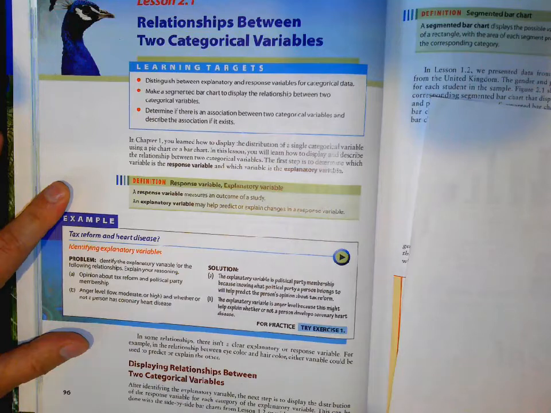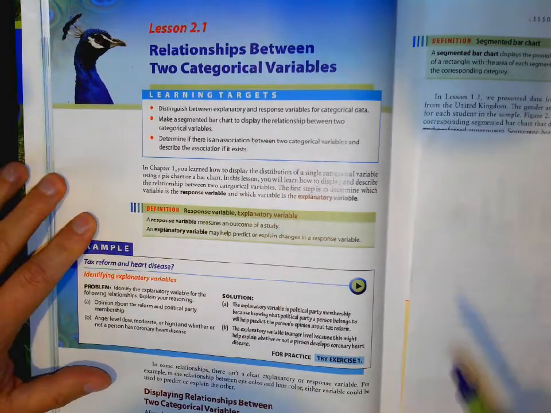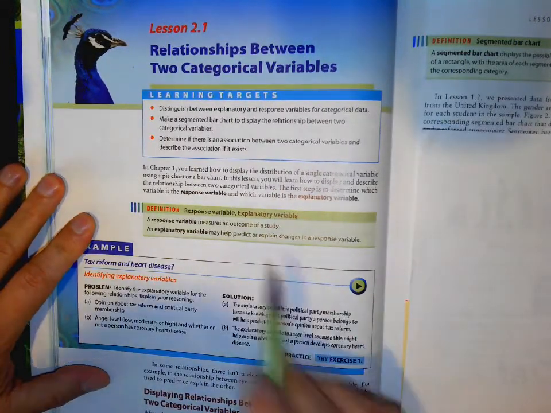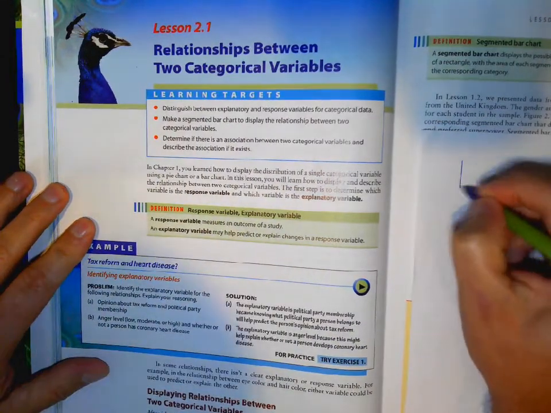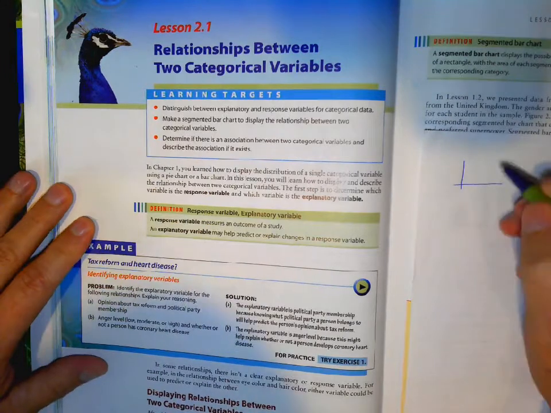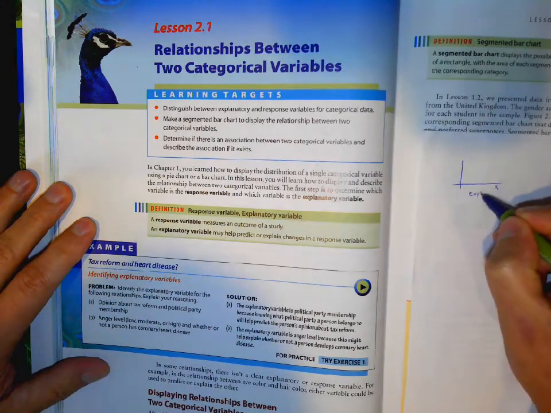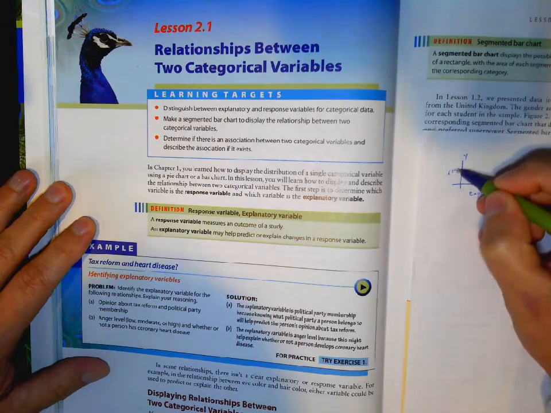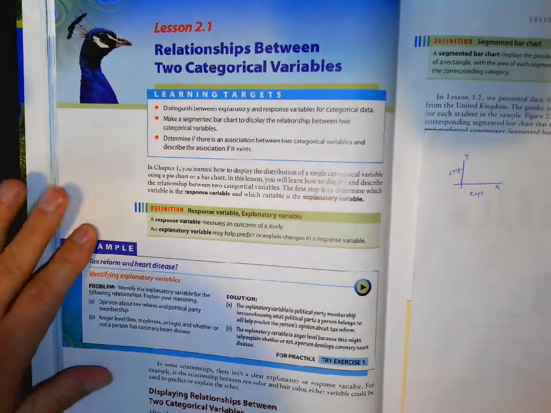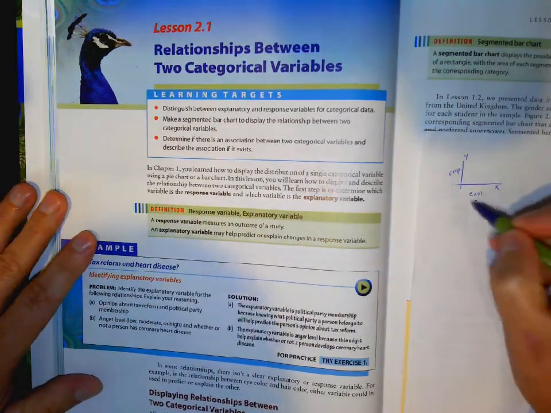Okay, here's a quick video on lesson 2.1. So the first thing is the explanatory and response variables, okay? If we're looking at quantitative data in a couple of days, we're going to think about our x variable as our explanatory variable, and our y variable as the response, okay?